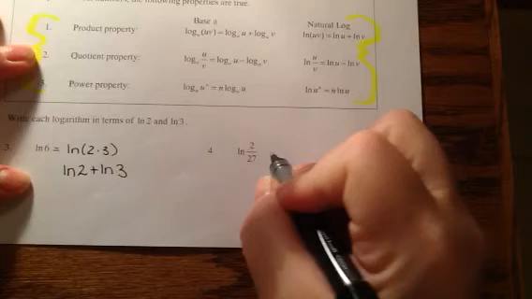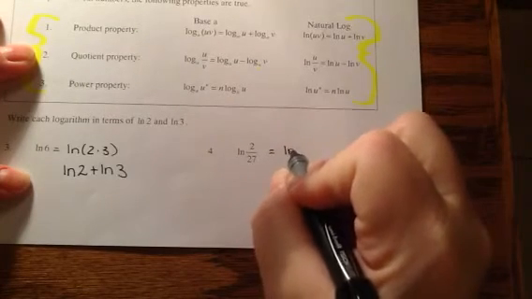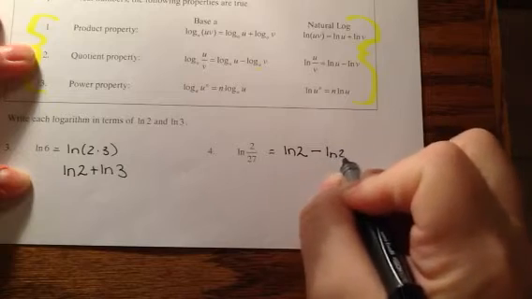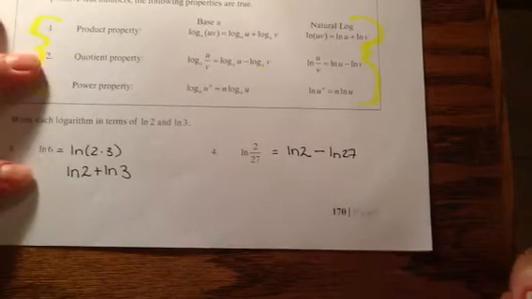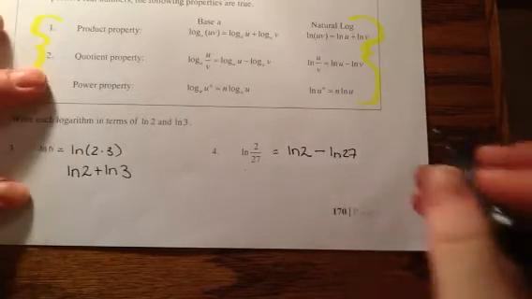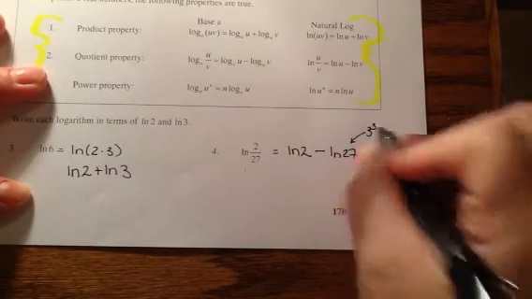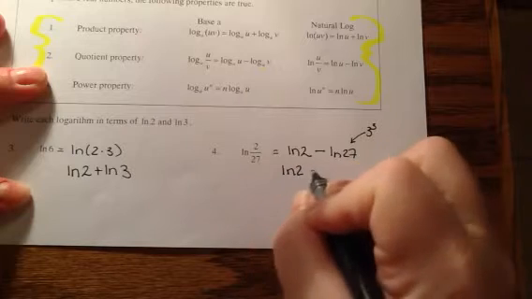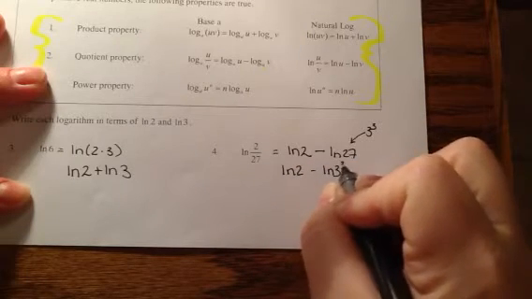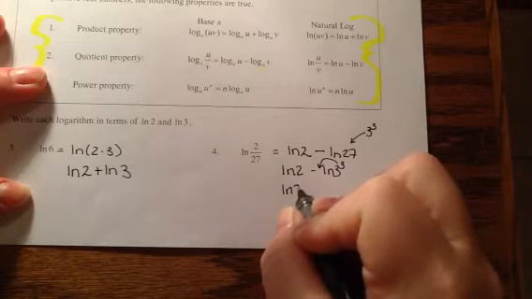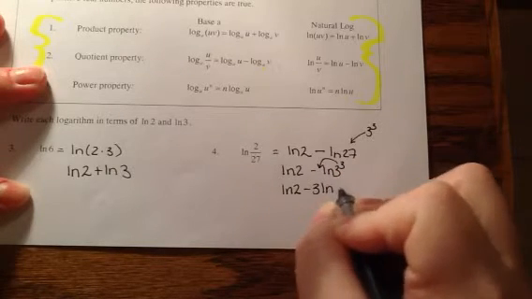Number 4, you're going to first break it apart. So ln of 2, you're dividing, so you're going to subtract ln of 27. I can't have 27, I can only have ln of 2 and ln of 3. So I can make 27 by doing 3 cubed. So I have ln of 2 minus ln of 3 cubed, and that power, I'm going to drop it in the front. So ln of 2 minus 3 ln of 3.